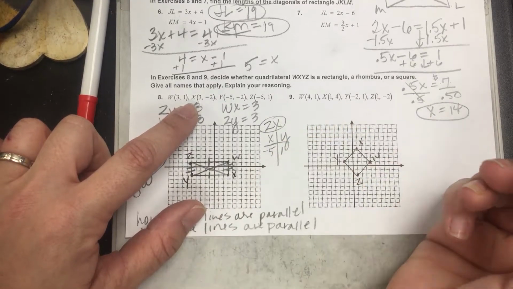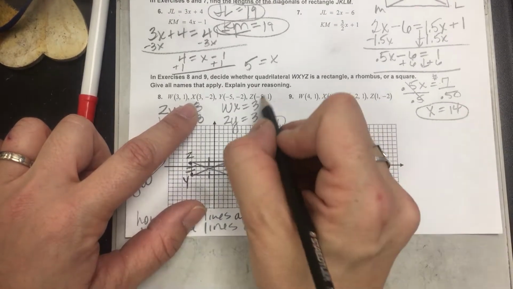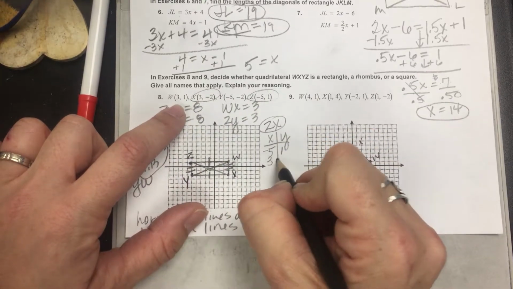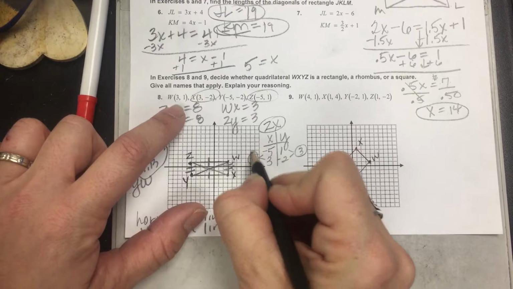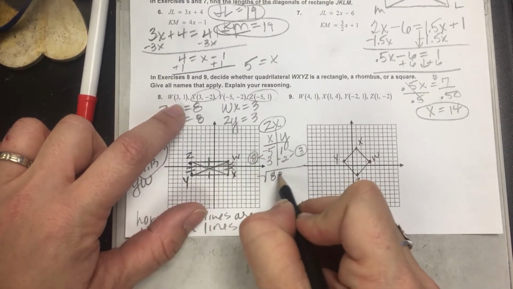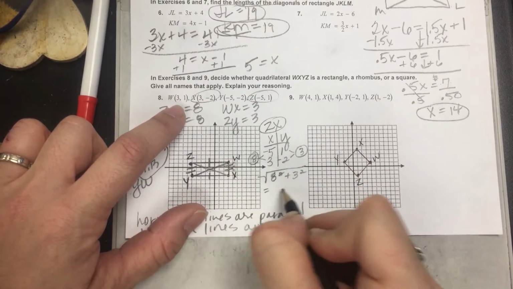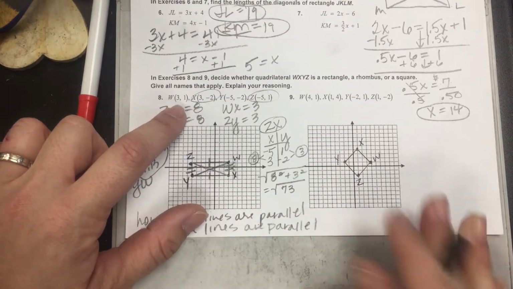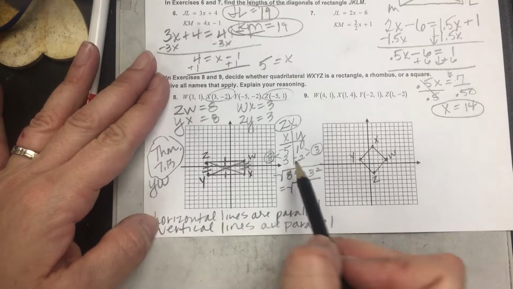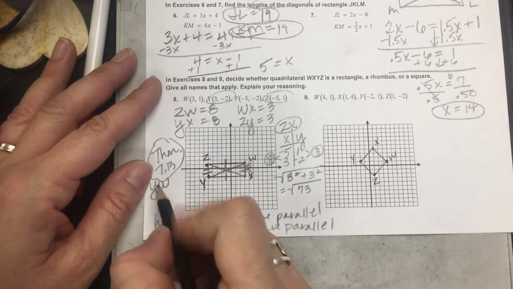Keep in mind, this is part of what could show a rectangle. Z to X, 3 and -2. How far apart is 3, how far apart is 8. The square root of 8 squared plus 3 squared is going to give me 64 plus 9. It's going to be the square root of 73. Now, let's see how far apart. So I've got YW now.